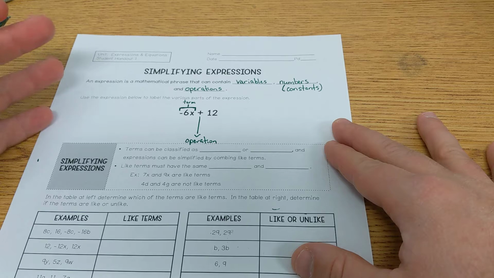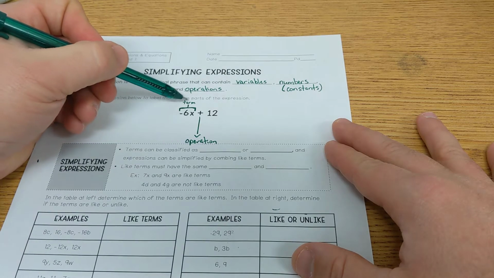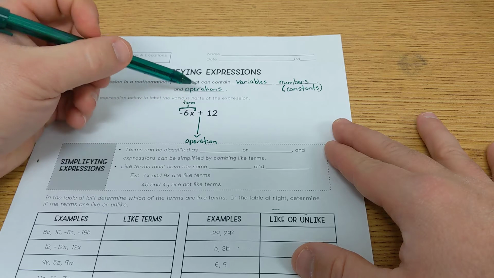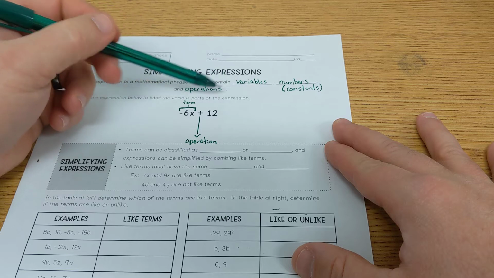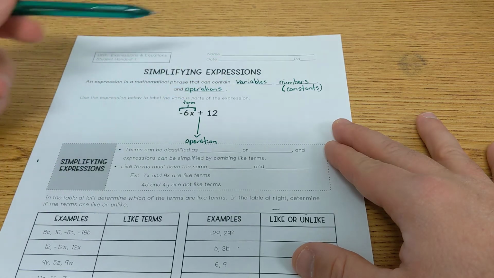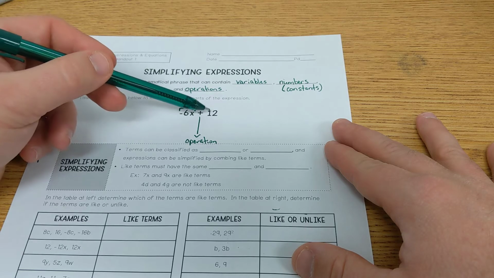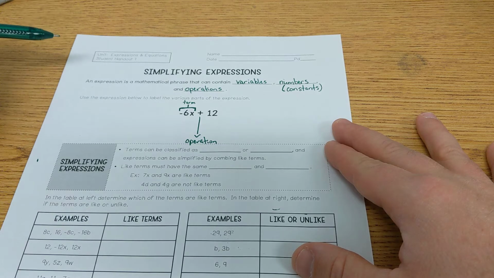So you have like terms and unlike terms, and we'll talk about those later. But this is a term. It can be a number and a variable, which this is. It can just be the variable, or it can be just the constant or the number. So this is one term, this is two terms. So there are two terms in this expression.